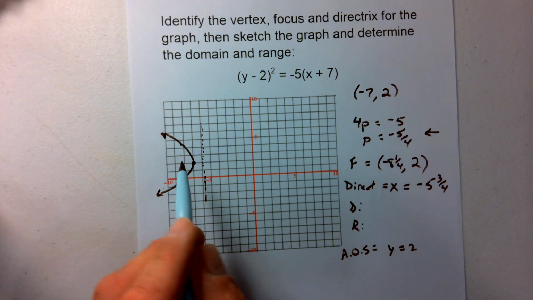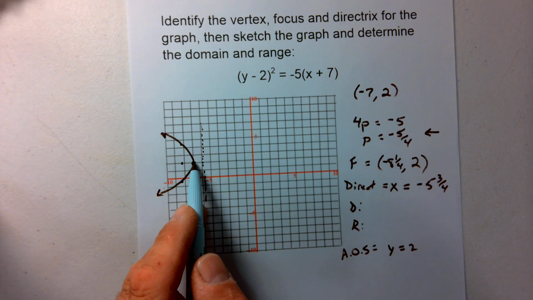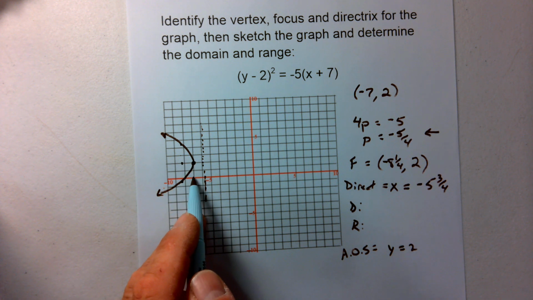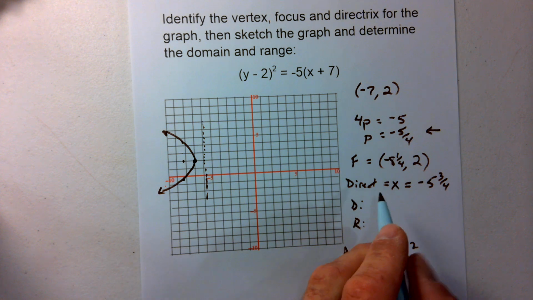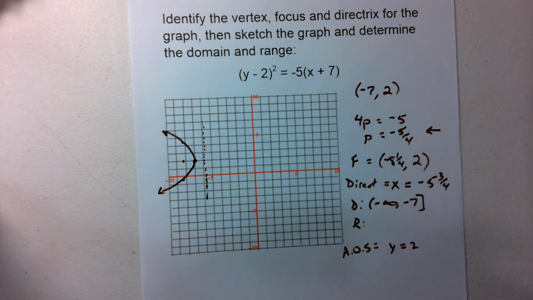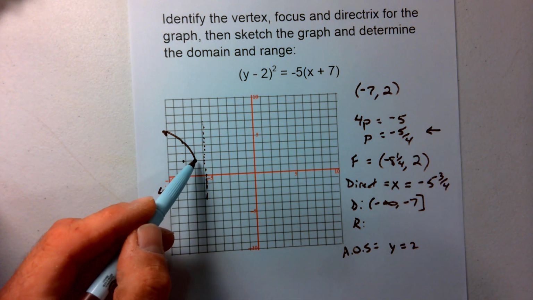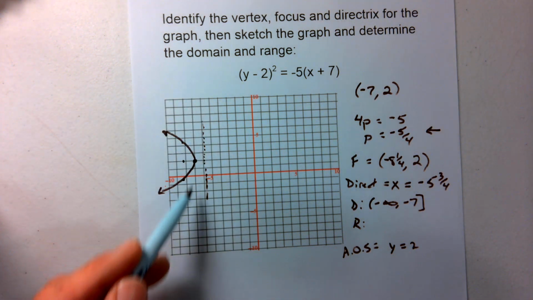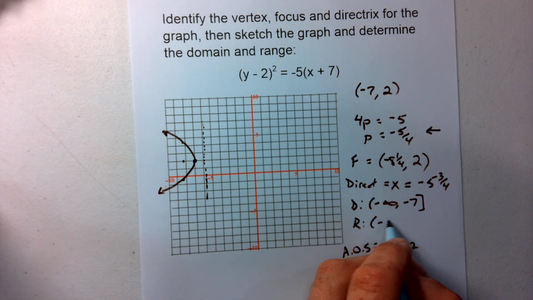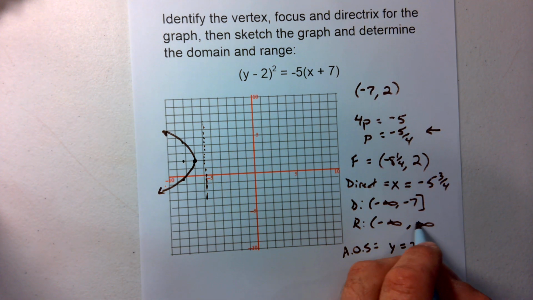So my domain and my range. My domain is going to be all the x values from -infinity only to -7. So I'm going to go from -infinity to -7, inclusive with that -7 because I can touch it. My range, if I wanted to graph all the y values, I would need all of them because this goes down forever and this goes up forever. So my range will be -infinity to infinity.